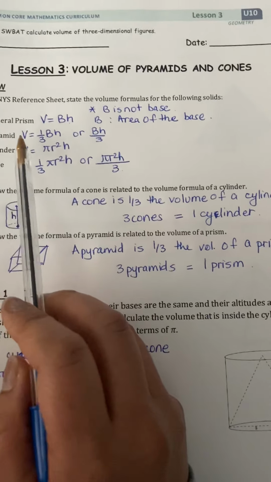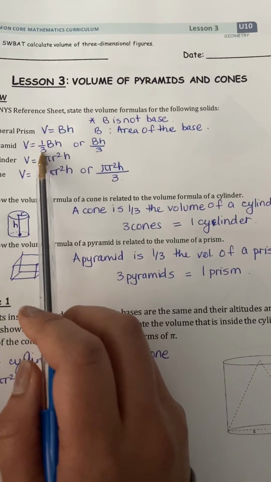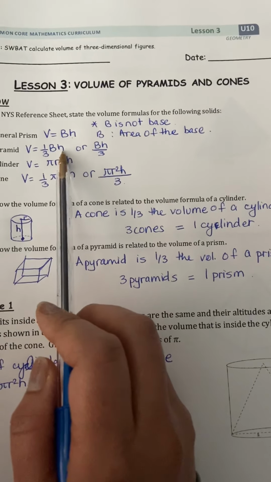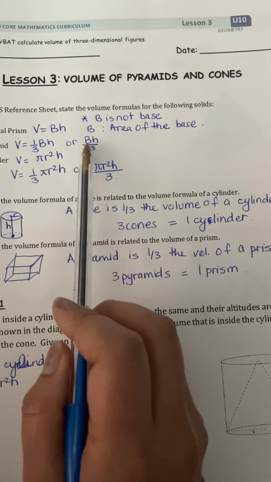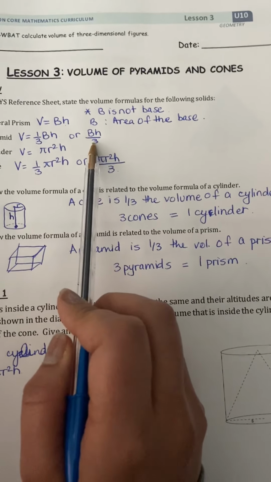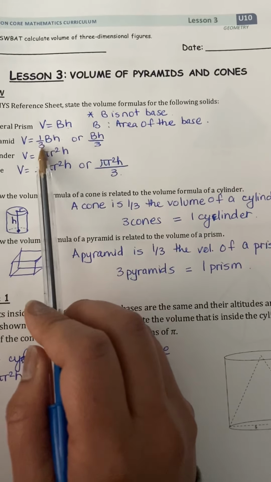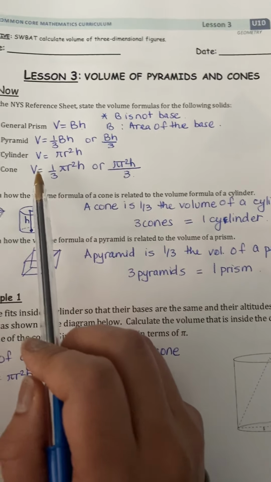Okay, a pyramid. You've all seen pyramids, and what is the volume? Right off your reference sheet it is 1/3 big B times H. Again, big B is the area of the base, right? Or we can also rewrite it as big B times H/3. Multiplying by a 1/3 is the same thing as dividing by 3.